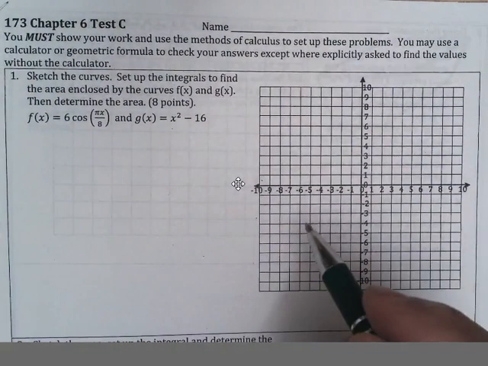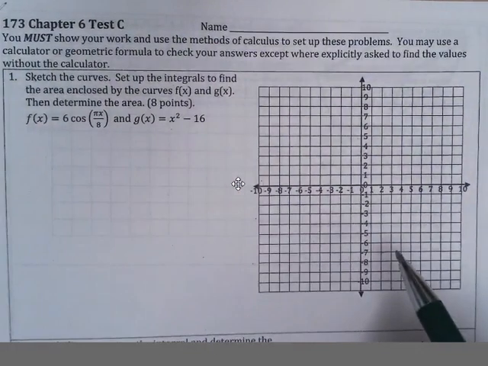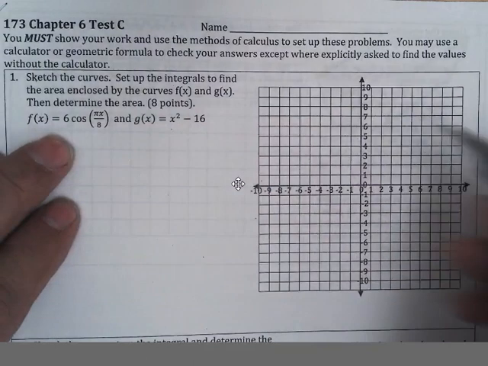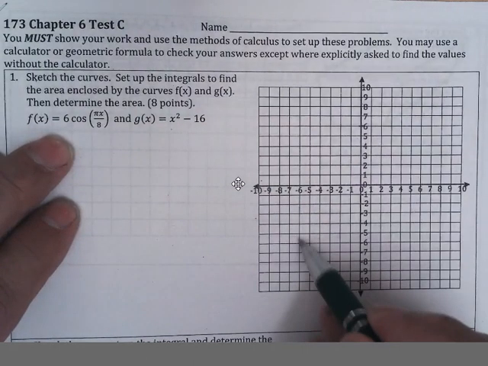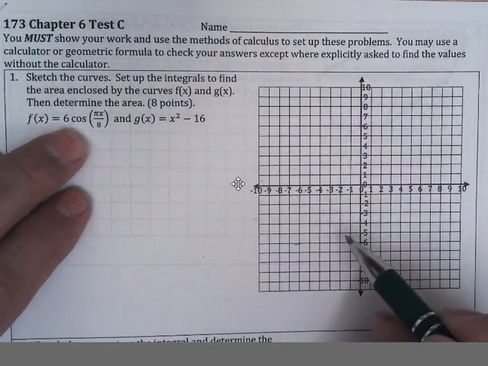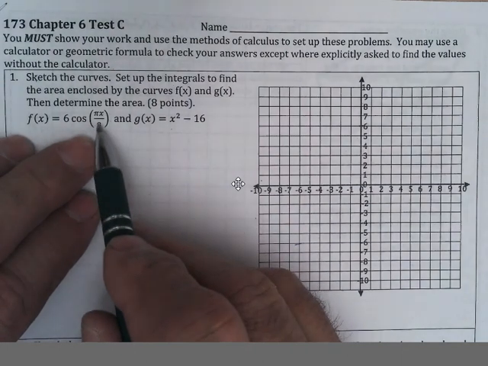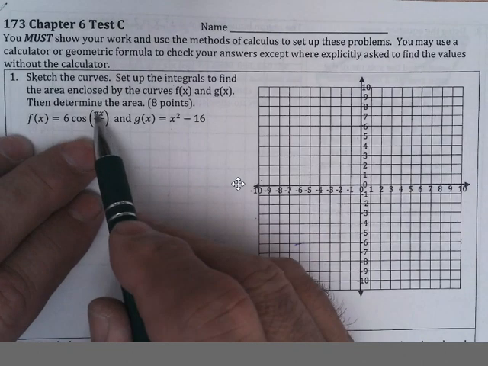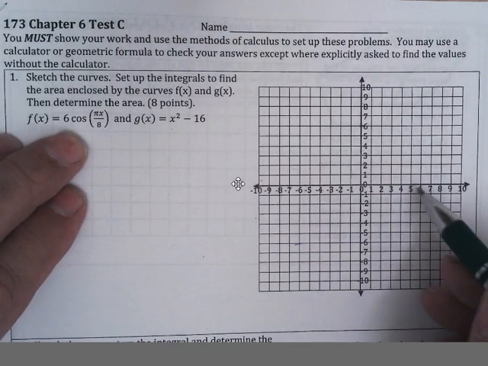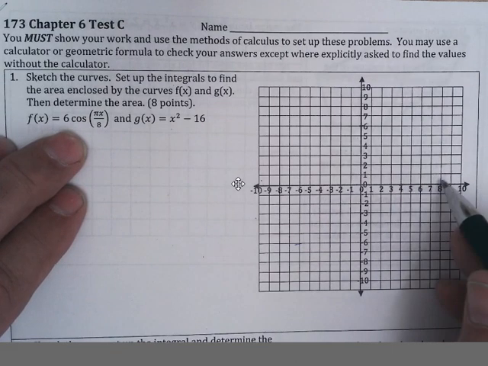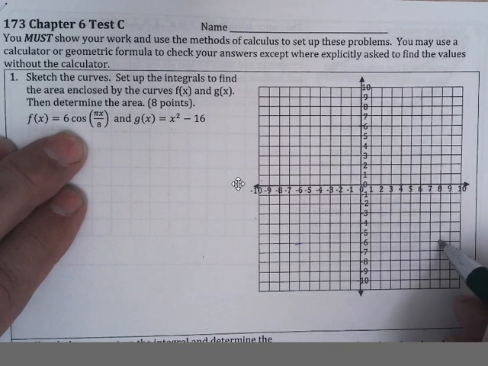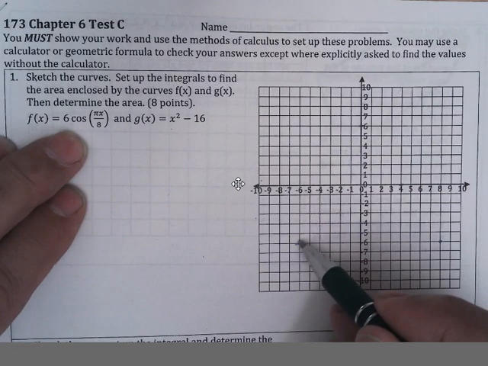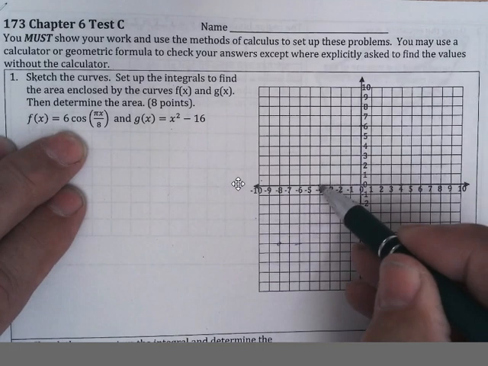Okay, number one on the test, chapter 6, test copy C. And this is the cosine function. Amplitude is 6, so it goes from 6 to minus 6. And the period, if you put in 4, this becomes pi over 2 where cosine is 0. And if you put in 8, it's negative 1 times 6, and so it becomes negative 6. And so at 8, it's down here. At 4, it's here.